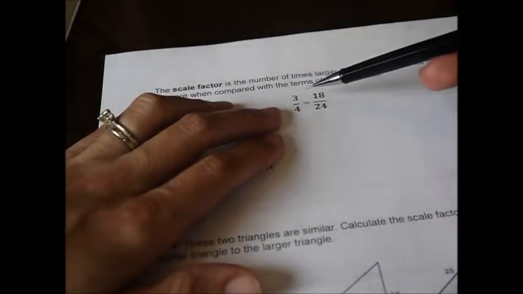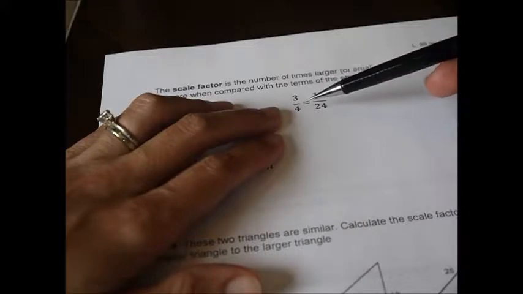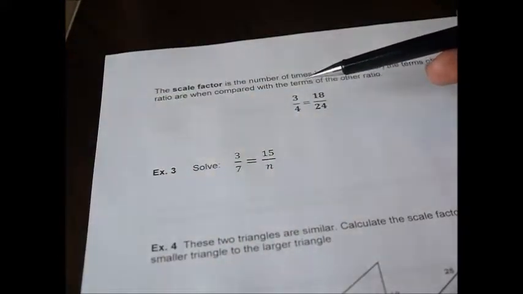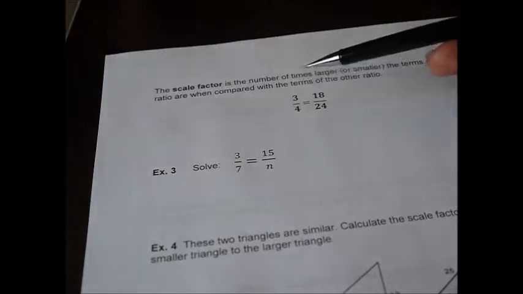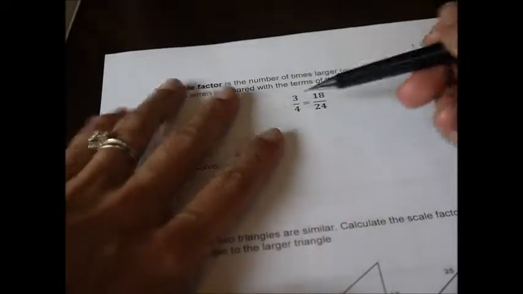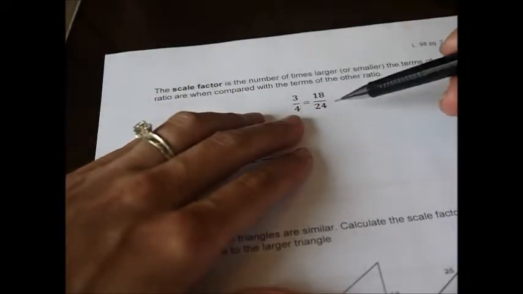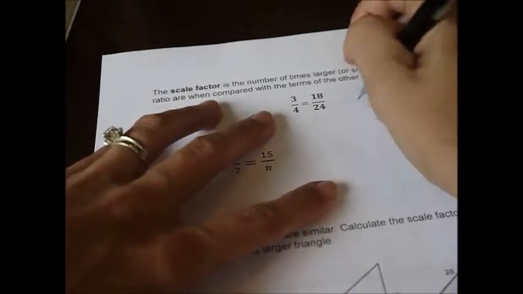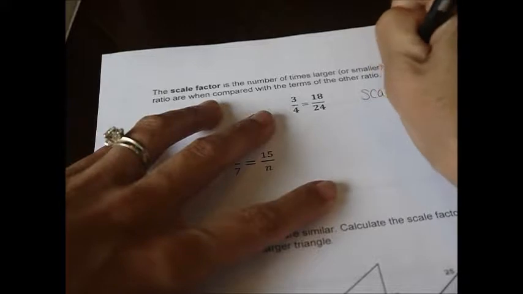So, why did I write 3/4 here? Oh, okay, because it's in the book. The scale factor is the number of times blah, blah, blah. The scale factor in this proportion is 6, okay? Here's a proportion, and the scale factor is 6, and let's see why.